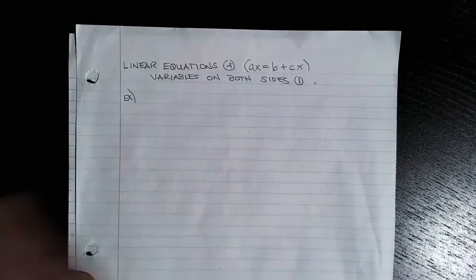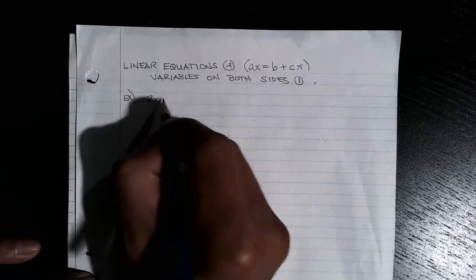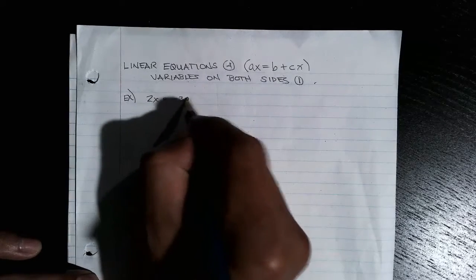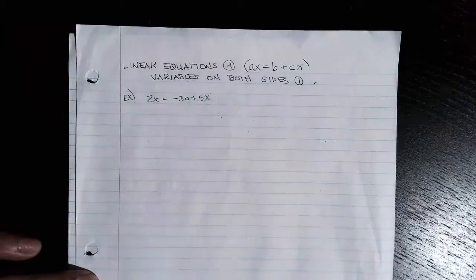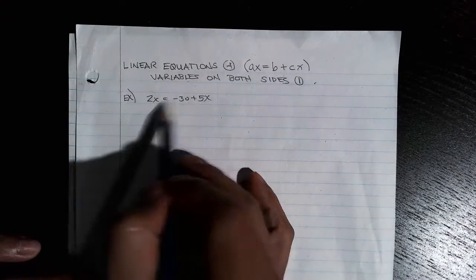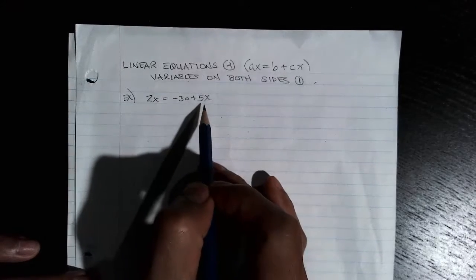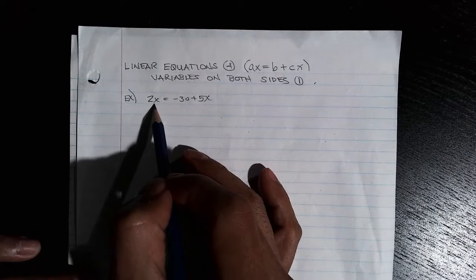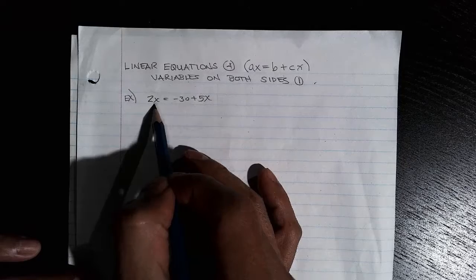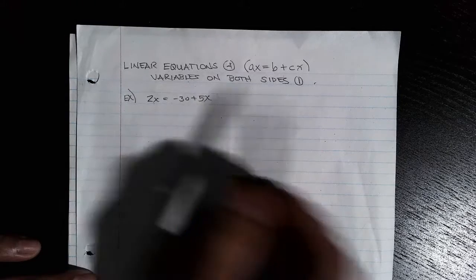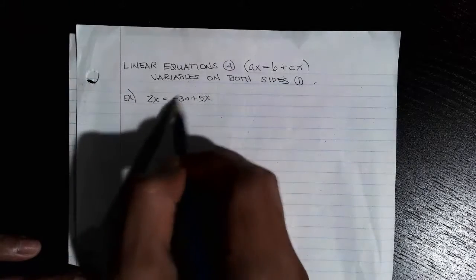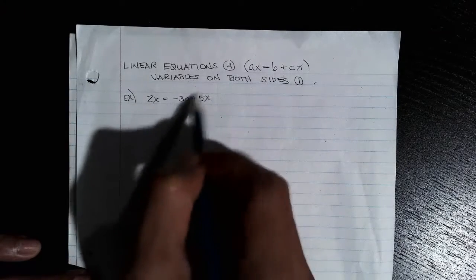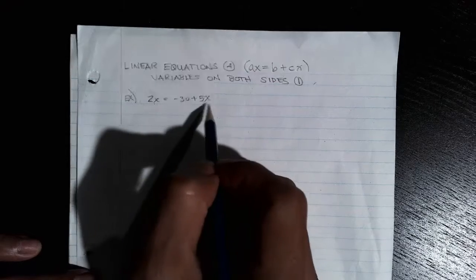Okay, so here's your first example. Let's try 2x equals negative 30 plus 5x. Notice there are variables on both sides, but we don't want that. What we want is to keep variables on one side of the equation and numbers on the other, so we've got to separate them. Now, in the past, we've always been subtracting the numbers, but in this case, you are also allowed to subtract variables, okay?